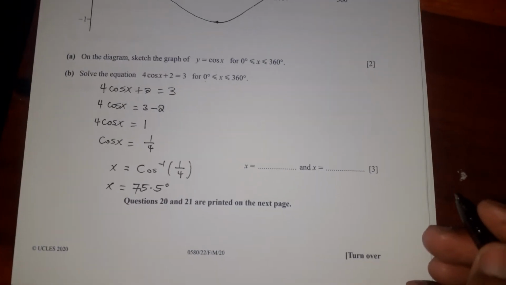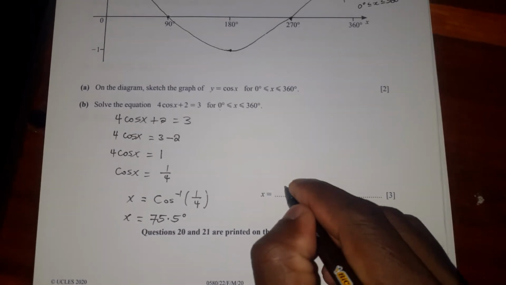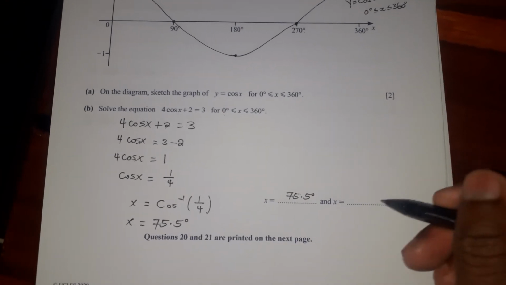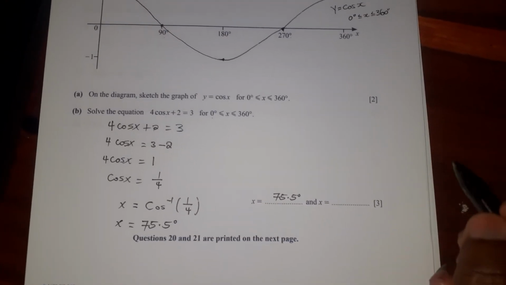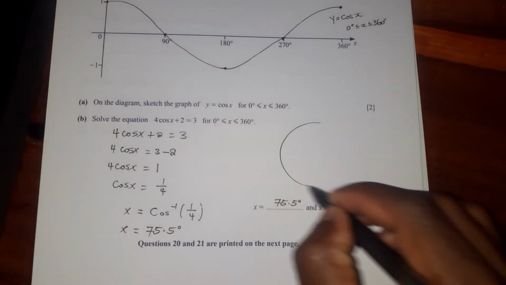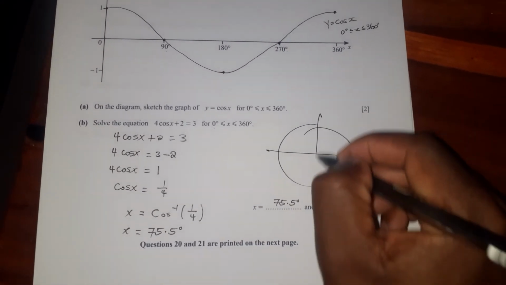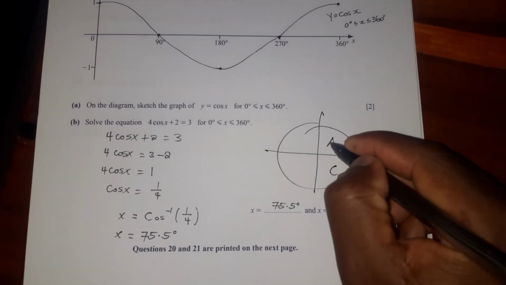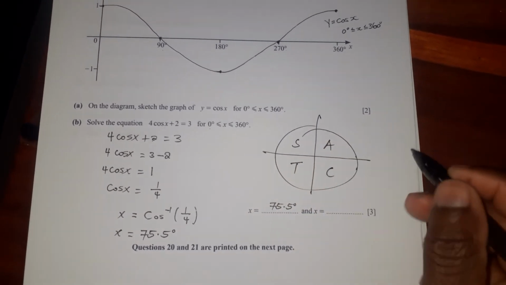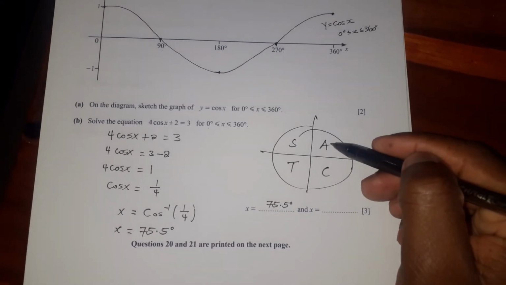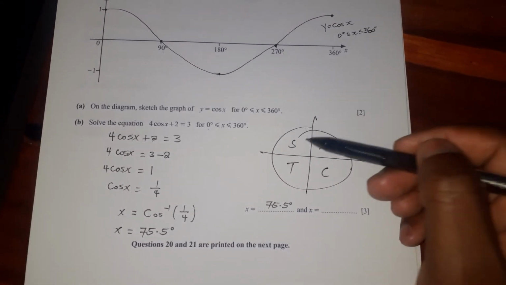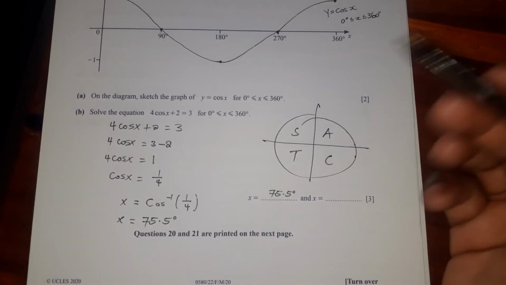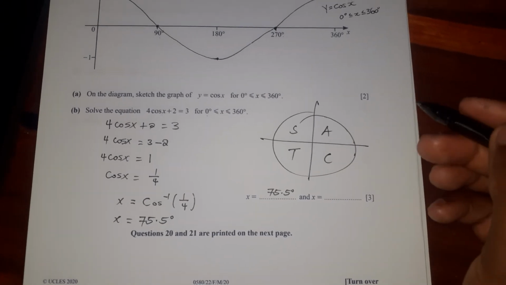Now, how do we get the second answer? Maybe let's write the first answer here, 75.5 degree. What about the second answer? How do we get it? We now have to move on to what is known as the CAST diagram. Here, it's cosine here, A, and then like that. In the first quadrant, all functions are positive. In the second quadrant, it's only sine which is positive. In the third, it's only tangent which is positive. And in the fourth, it's only cosine which is positive.